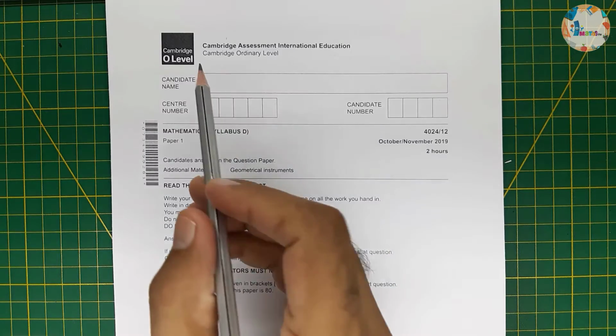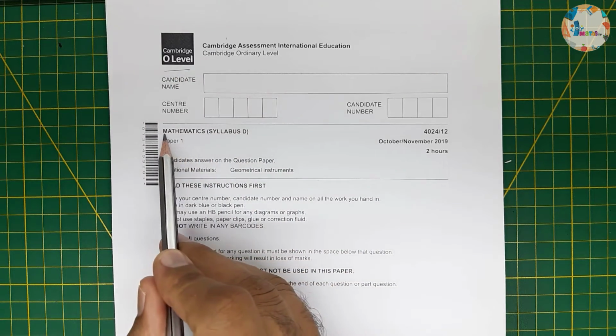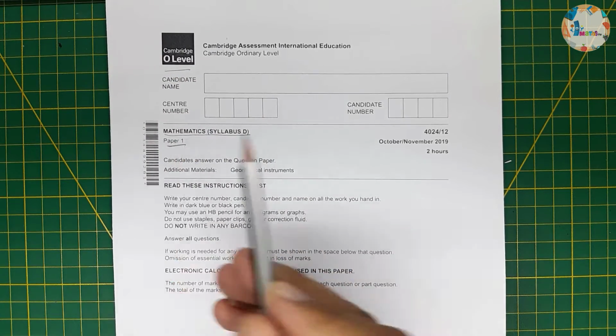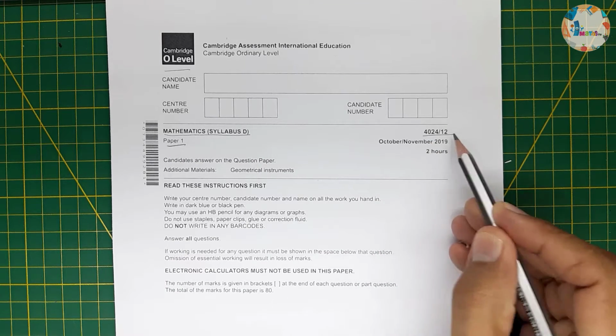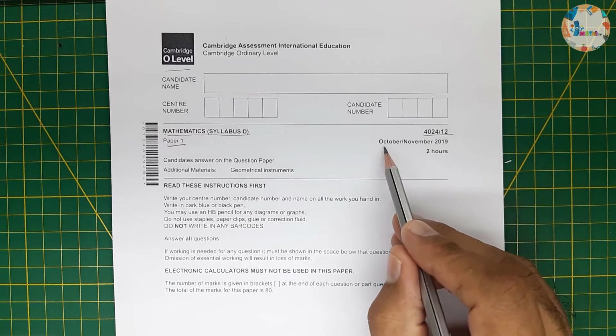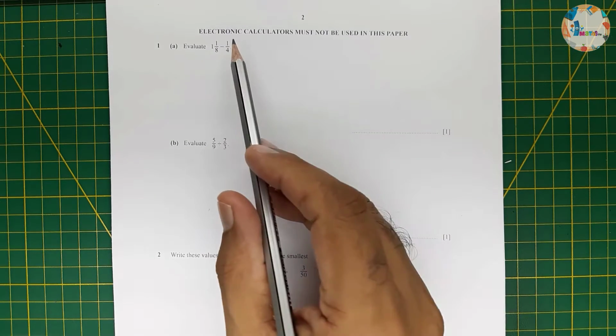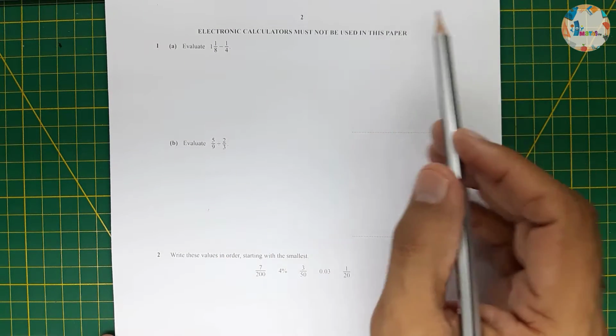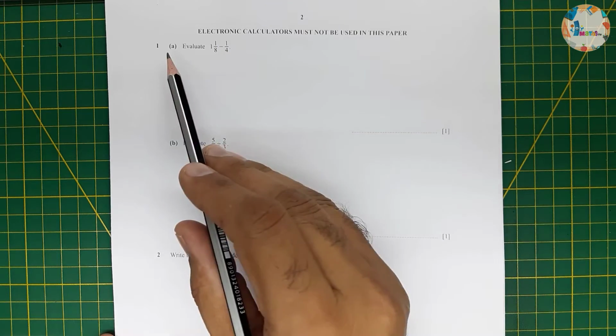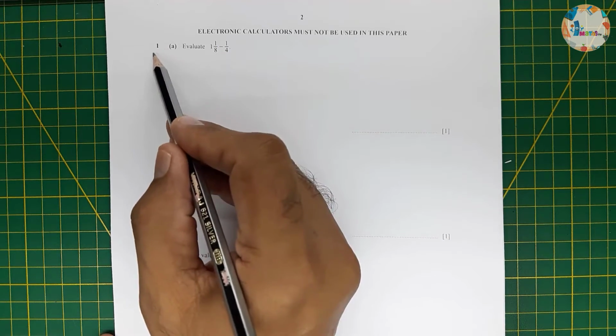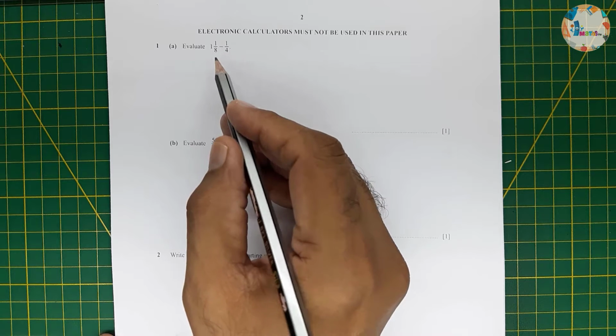Today we'll be going through Cambridge O-Level Mathematics Syllabus D Paper 1, 4024/12, October/November 2019. An electronic calculator must not be used in this paper. This is the instruction which we have to follow. Question number 1. Evaluate this.